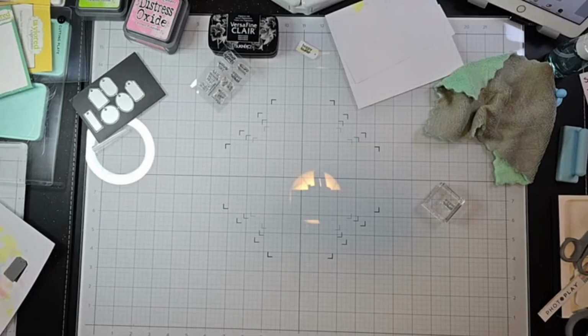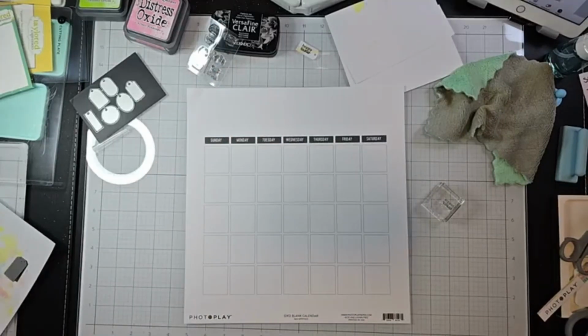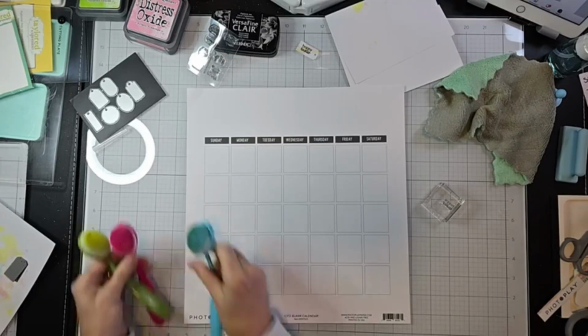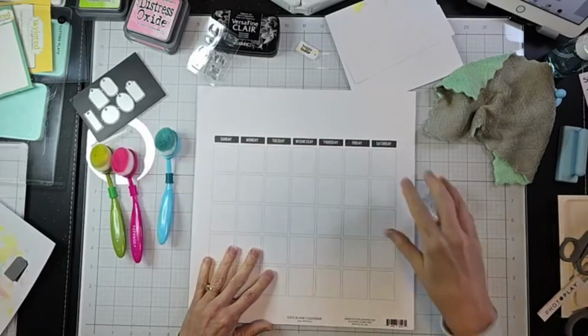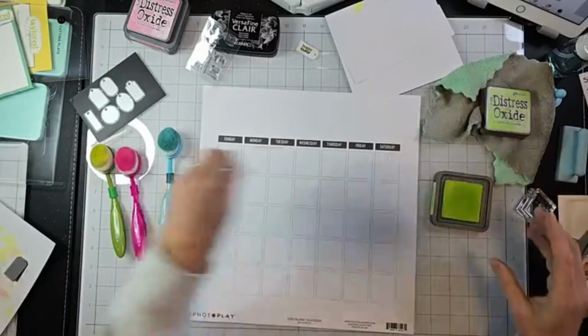fine line script stamp. Okay, so here's your calendar paper. I'm going to pull out my blending brush. Oops, nope, I'm not using those blending brushes. I use different brushes for my oxide inks and my regular inks. So I'm going to pull out my oxide ink blending brushes, which I will admit I do not use very often. And we're just going to blend.